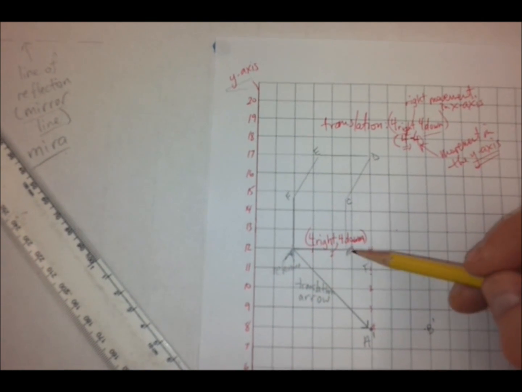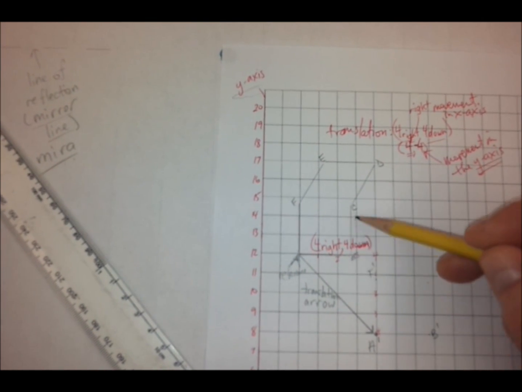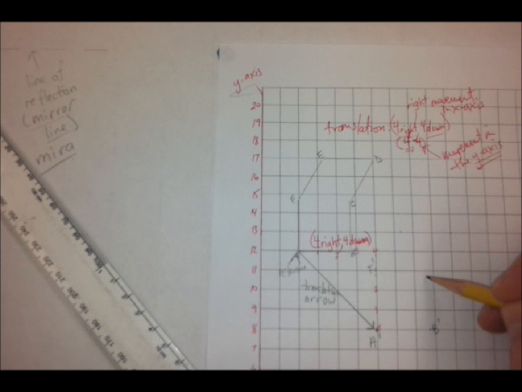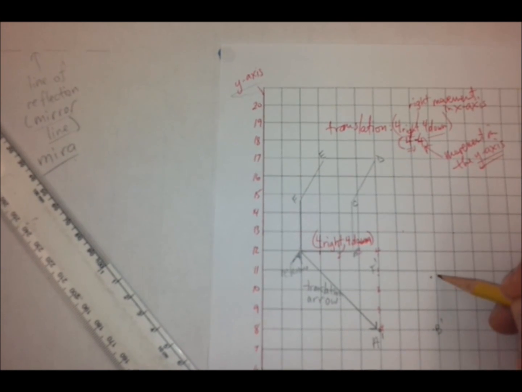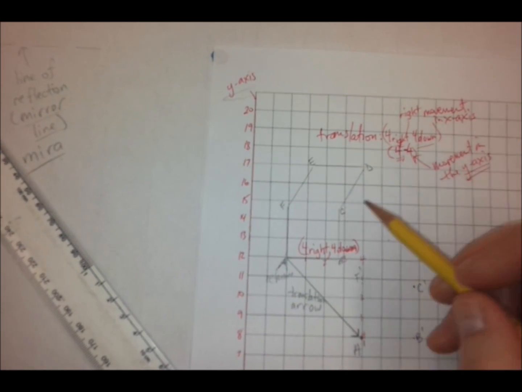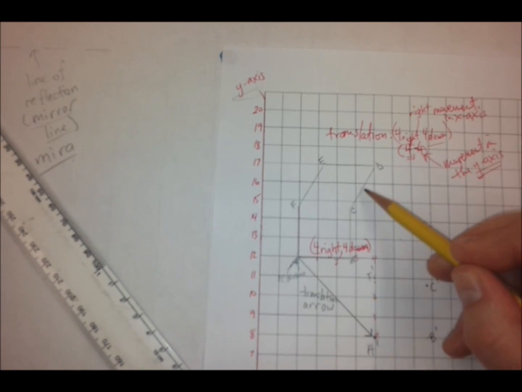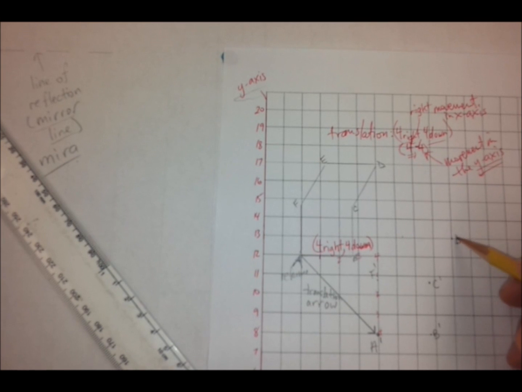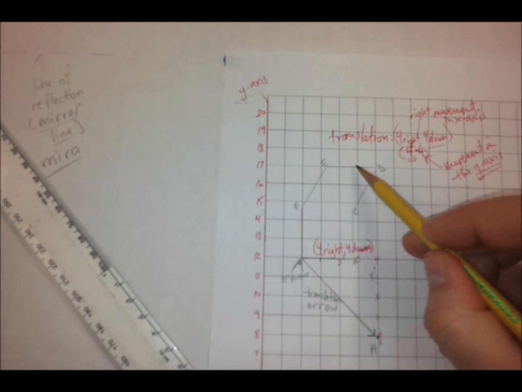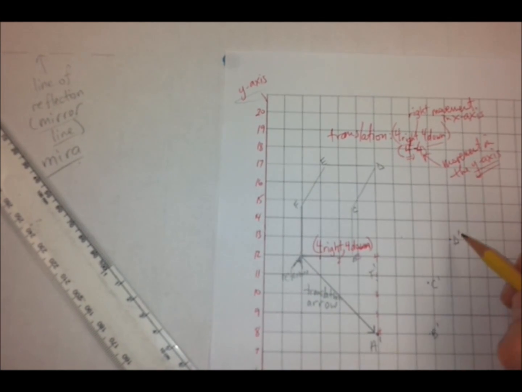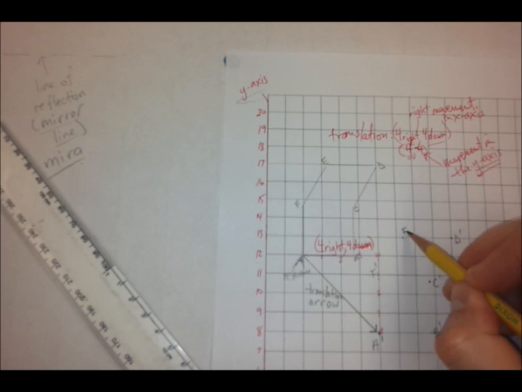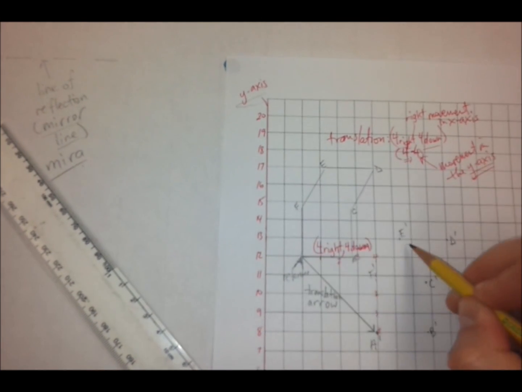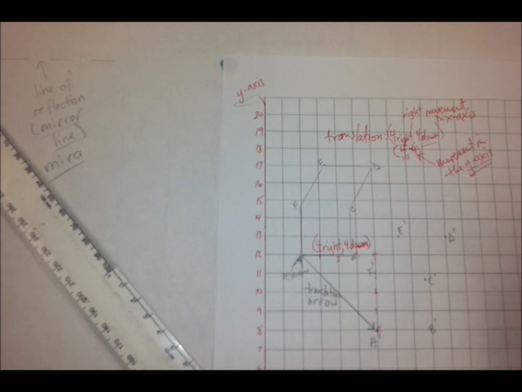Now, if we look at the relationship B to C, well, C is above B. That means if B prime is there, this must be C prime. And which point in the object is above and to the right of C? Well, that's D. And with your translation arrow, this must be D prime. E forms a straight line with D. This must be E prime. And again, the translation arrow perfectly matches the translation arrow for A.